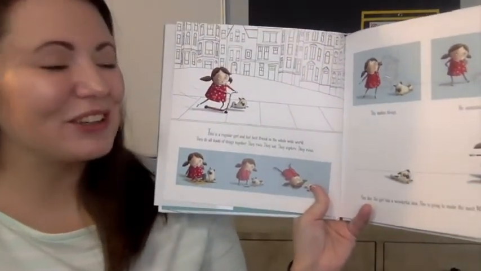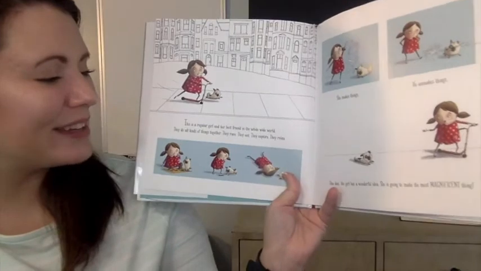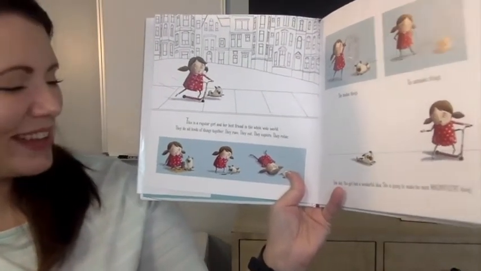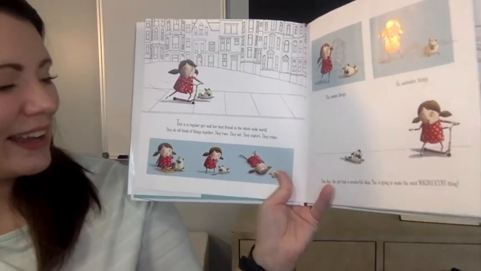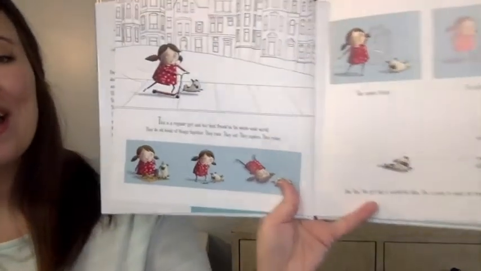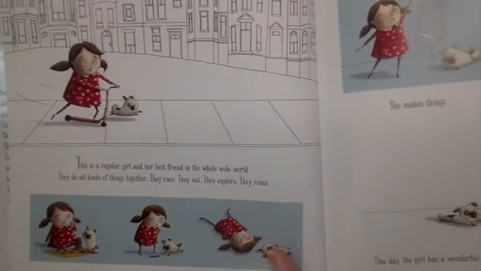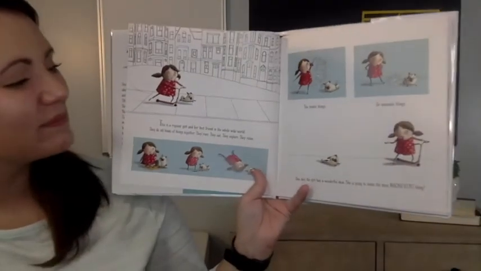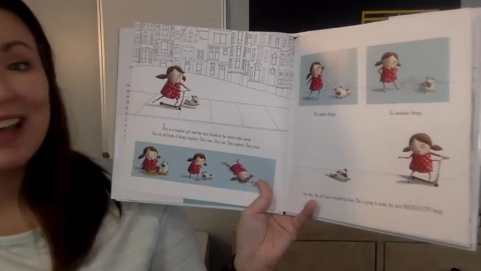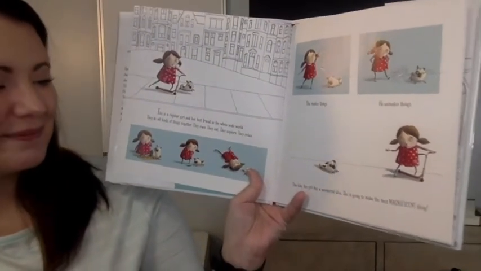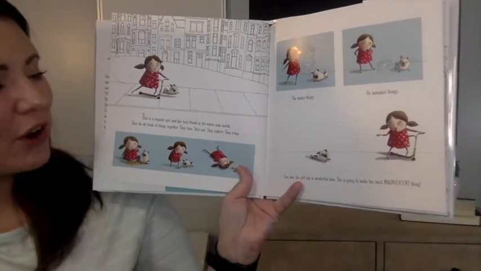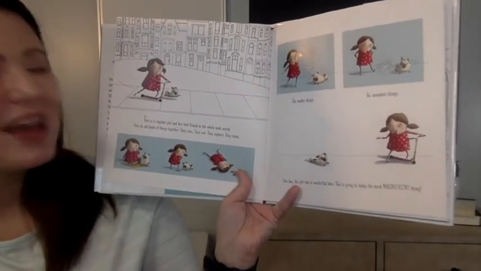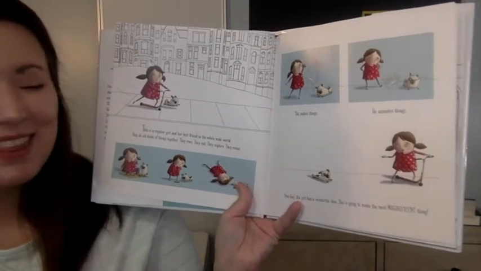This is a regular girl and her best friend in the whole wide world. They do all kinds of things together. They race, they eat, they explore, they relax. She makes things. He unmakes things. One day, the girl has a wonderful idea. She is going to make the most magnificent thing.